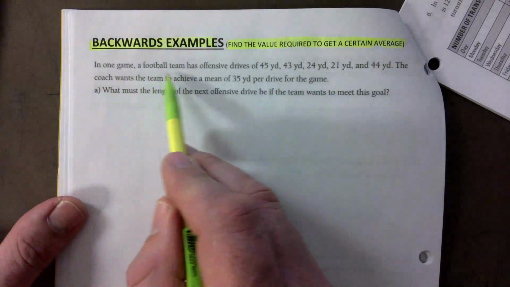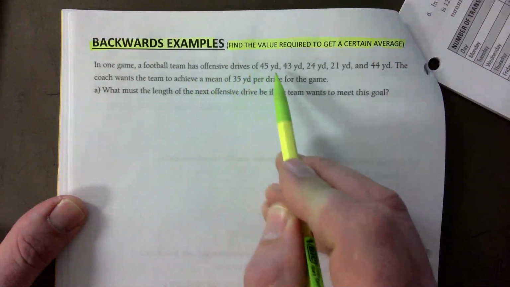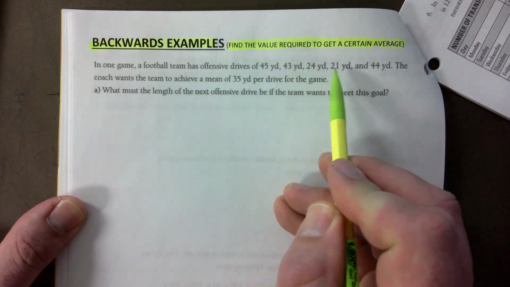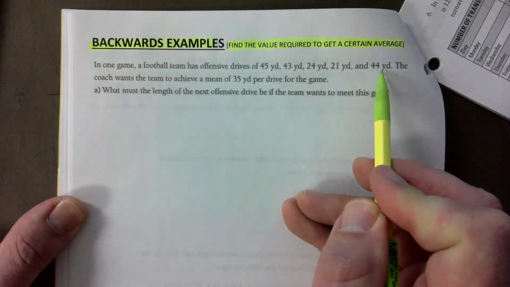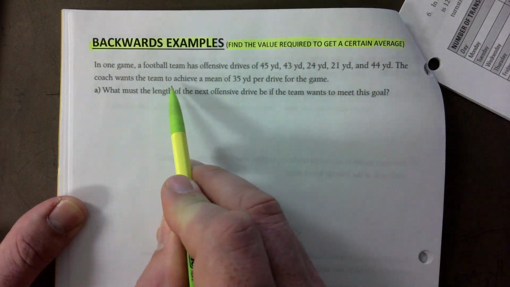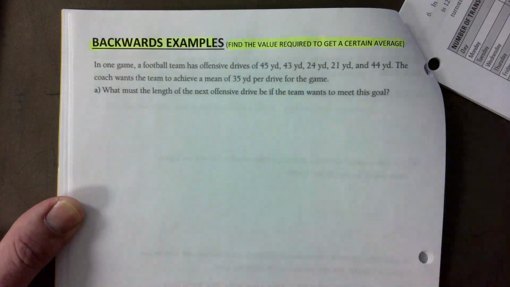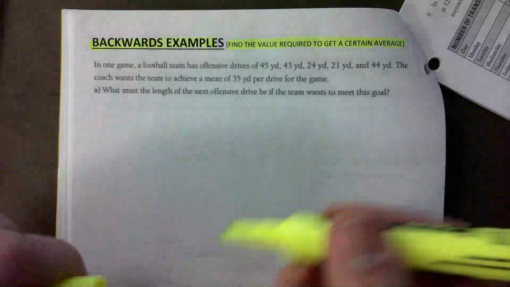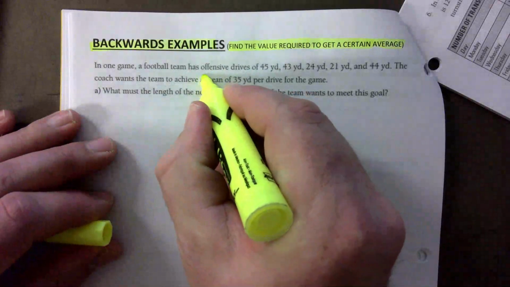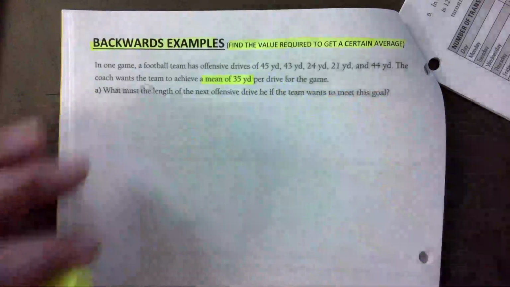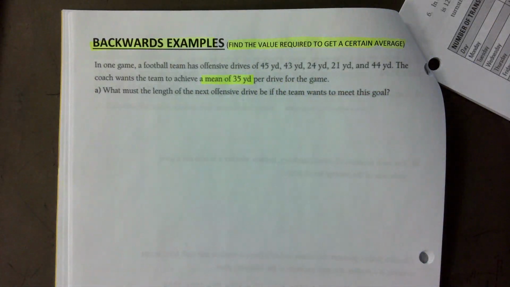So in one game, a football team has offensive drives of 45, 43, 24, 21, and 44 yards. The coach wants the team to achieve a mean of 35 yards per drive for the game. So if you read this and you see mean of 35 yards, they're giving you the average, right? That's the average you want.